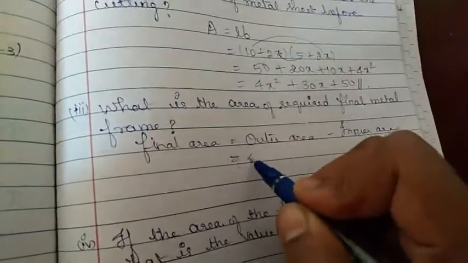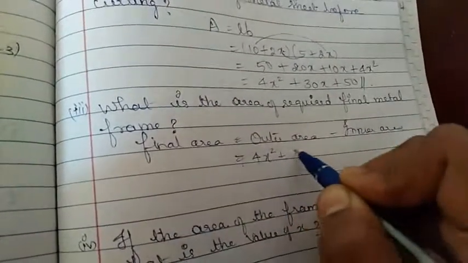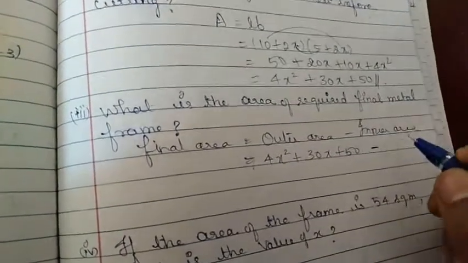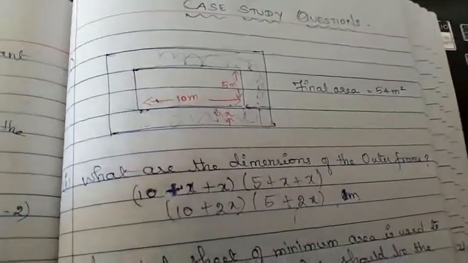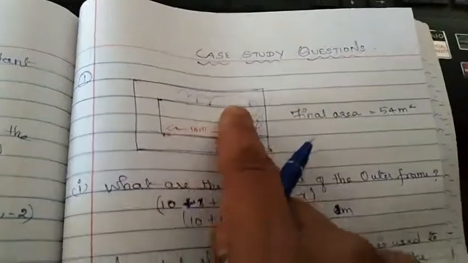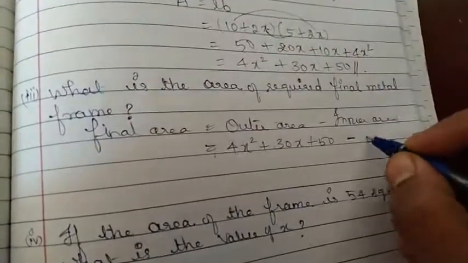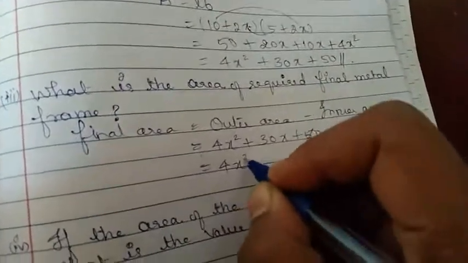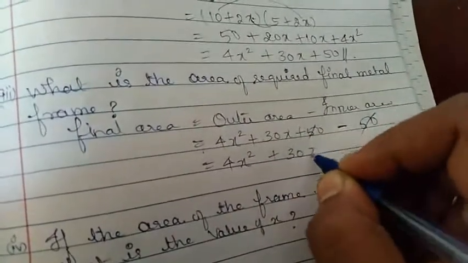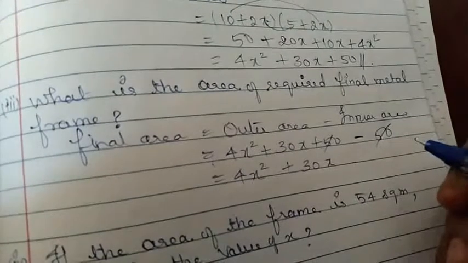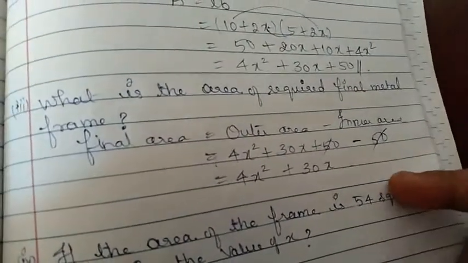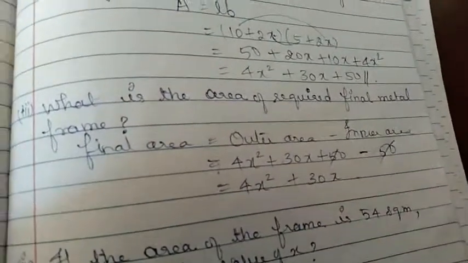What is outer area? 4x square plus 30x plus 50. What is inner area? Inner area is again a rectangle of dimension 10 into 5. So the inner area is going to be 10 into 5, which is 50. So this 50 will get cancelled. So the answer is 4x square plus 30x. 4x square plus 30x is the area required for the final metal frame, right?